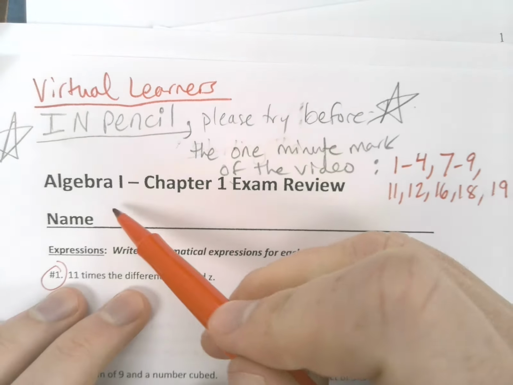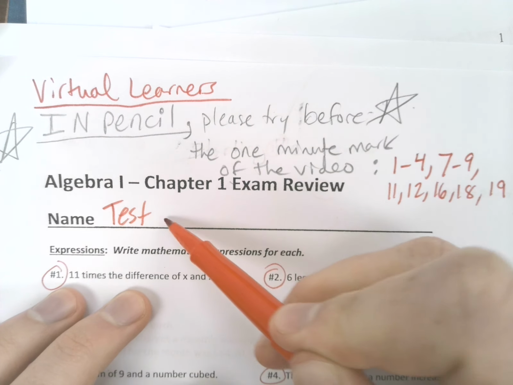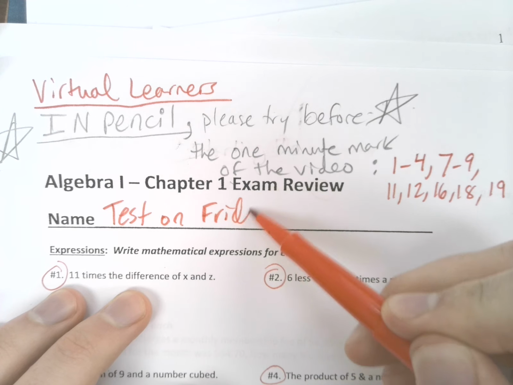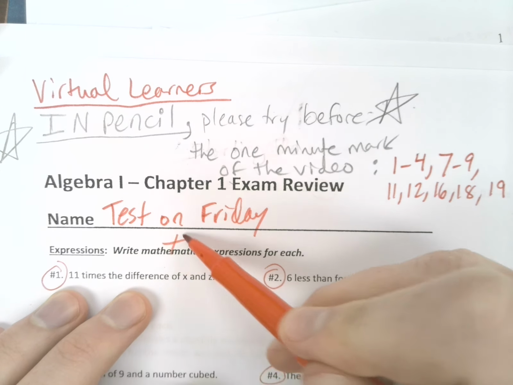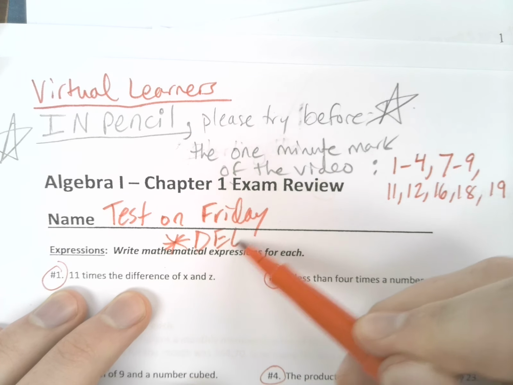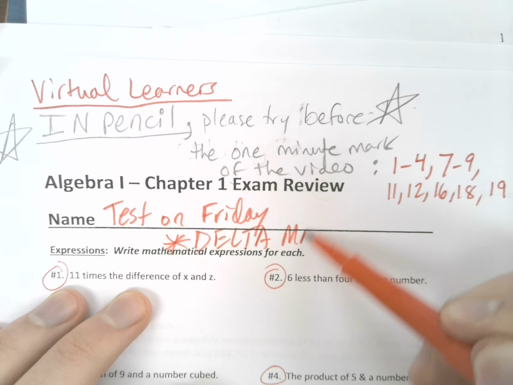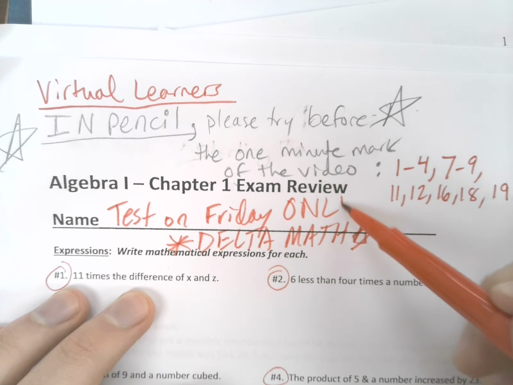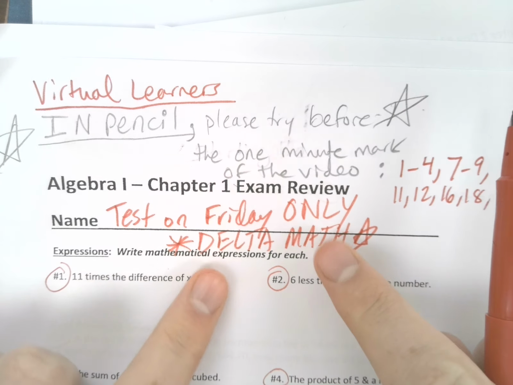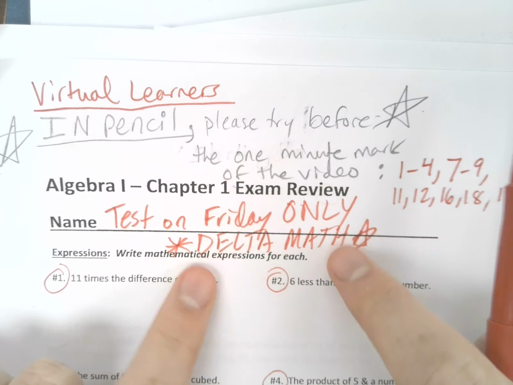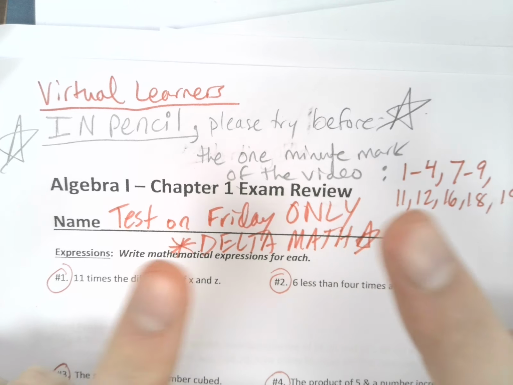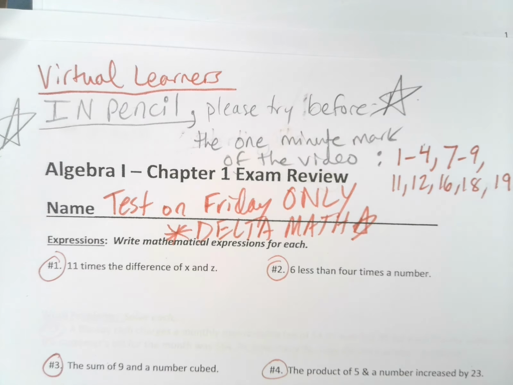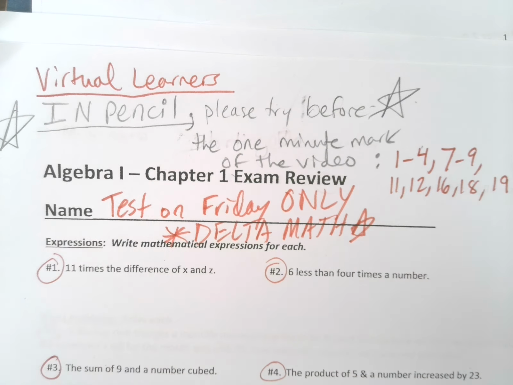Now, quick reminder, we have a test on Friday. This will be on Delta Math. Test on Friday only, by the way. That's the only time you'll be able to access it. So guys, please keep that in mind. You have to take the test on Friday. Now, before we get to the test though, we got a review.